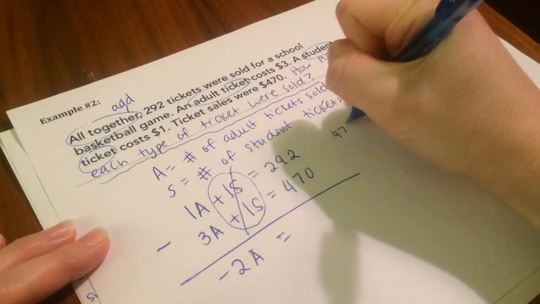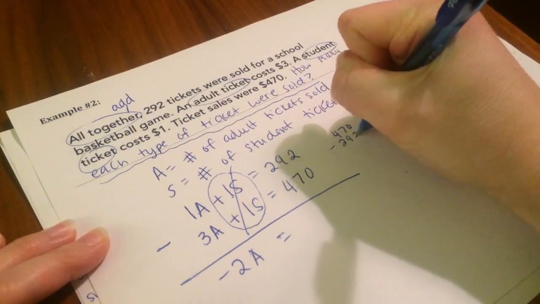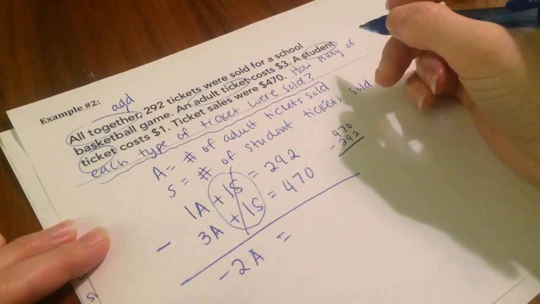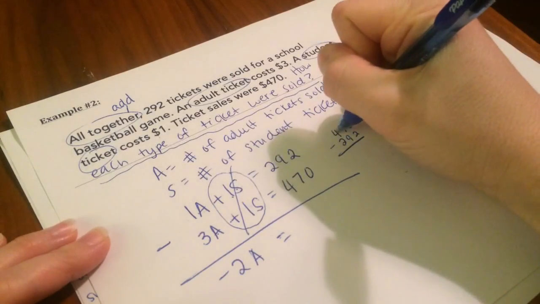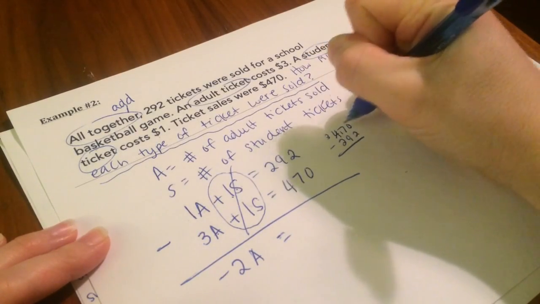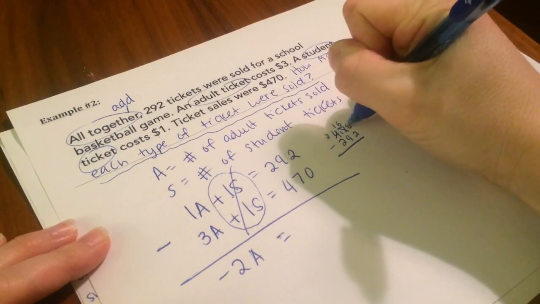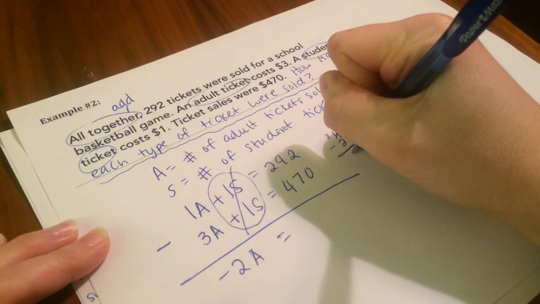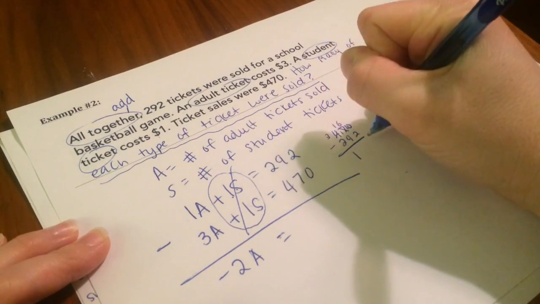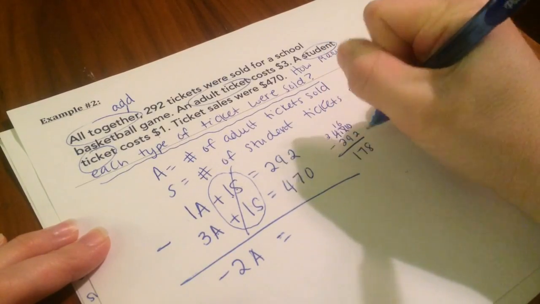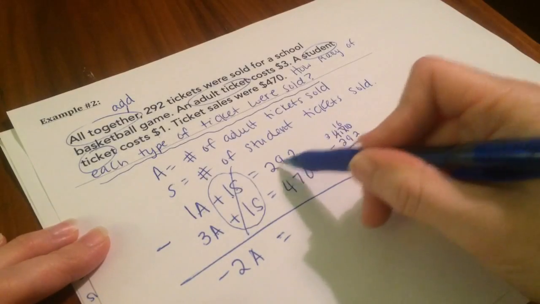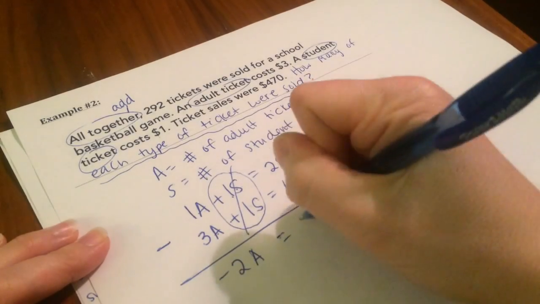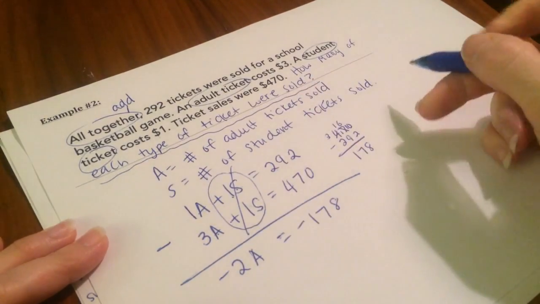So on the side, we have 470 minus 292. We have to borrow, and we get 178. So 292 minus 470 is negative 178.